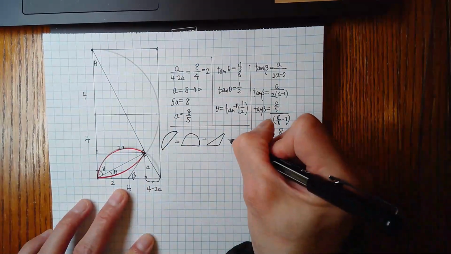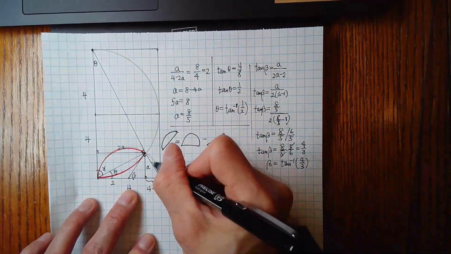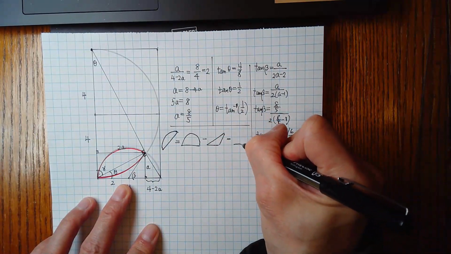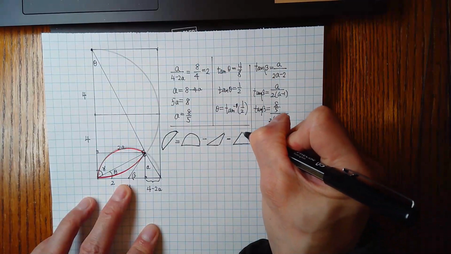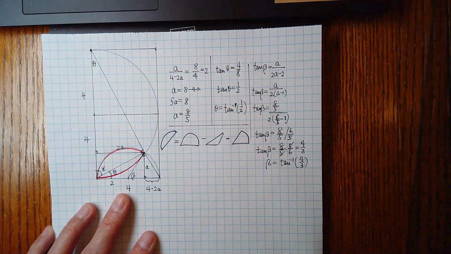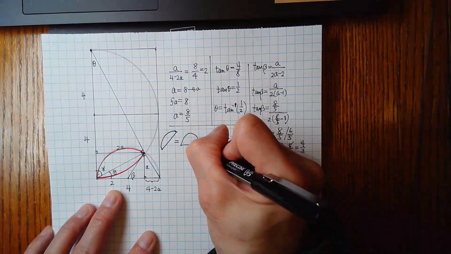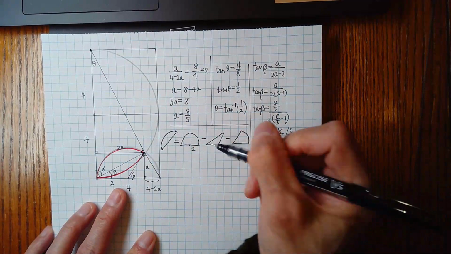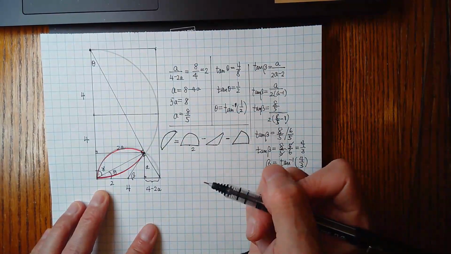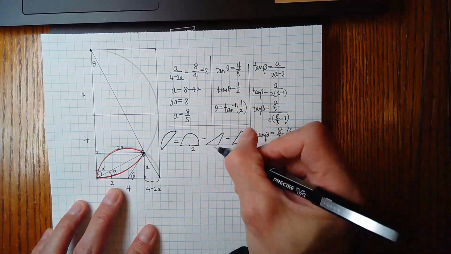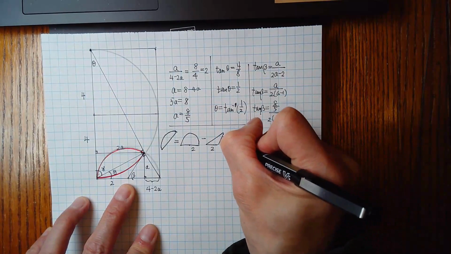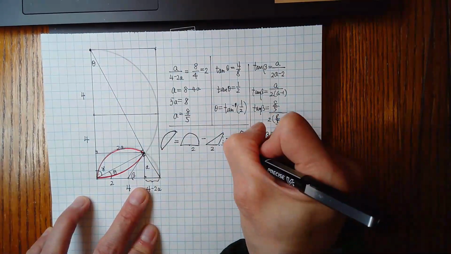Subtract this triangle, and then you subtract this sector here. All right. Now we're going to put in the numbers. The radius of the circle is 2, the radius of the semicircle is 2, and for the triangle, the base is 2 and the height will be a, small a.